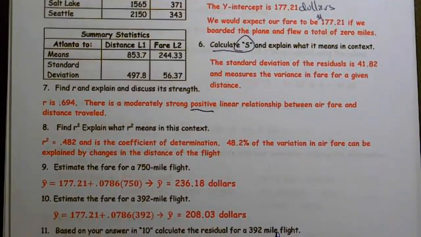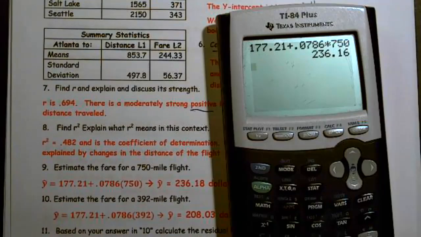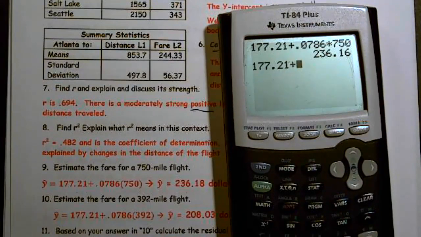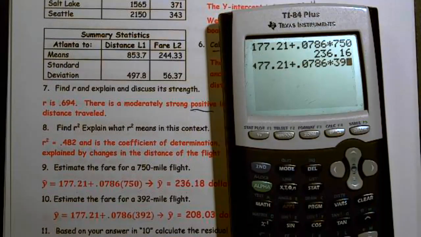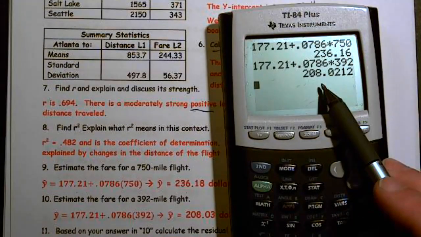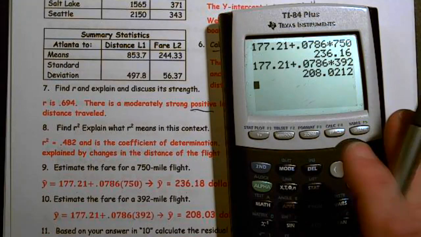Estimate the airfare for a 392-mile flight. Well, it's the same thing, 177.21 plus 0.0786 times 392. And we get $208.02.